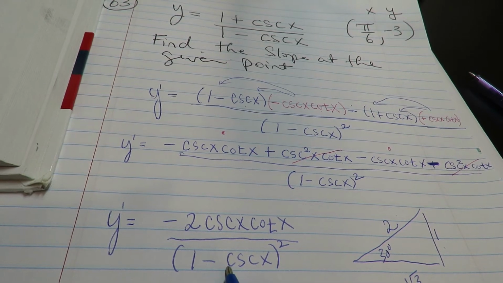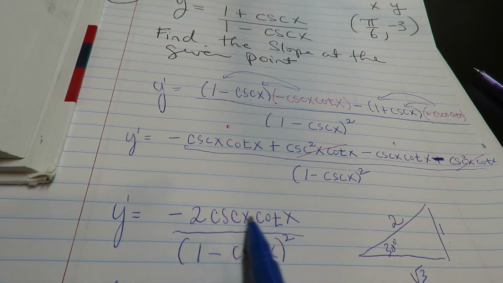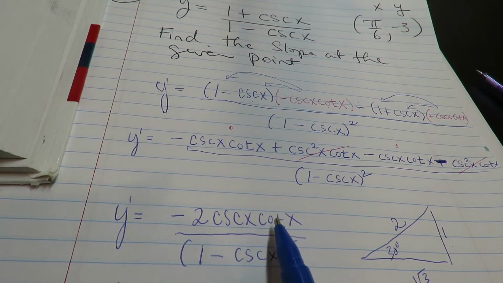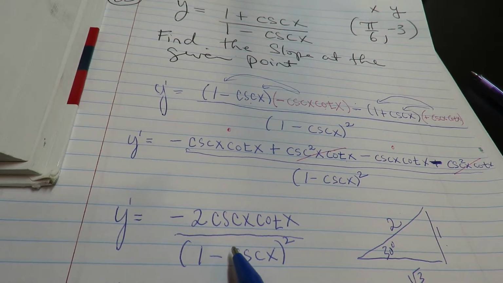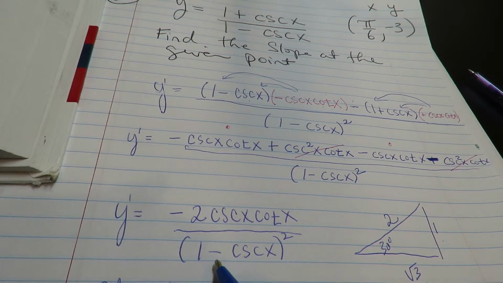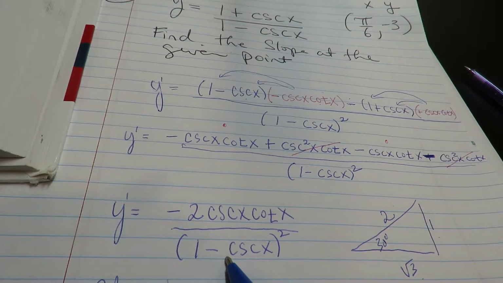Now, this is it. This is as far as I want to simplify this, because if you look at it, that's 1 over sine, that's cos over sine, it's 1 over sine. There's not much to do for a second step. So you can just leave it like this.